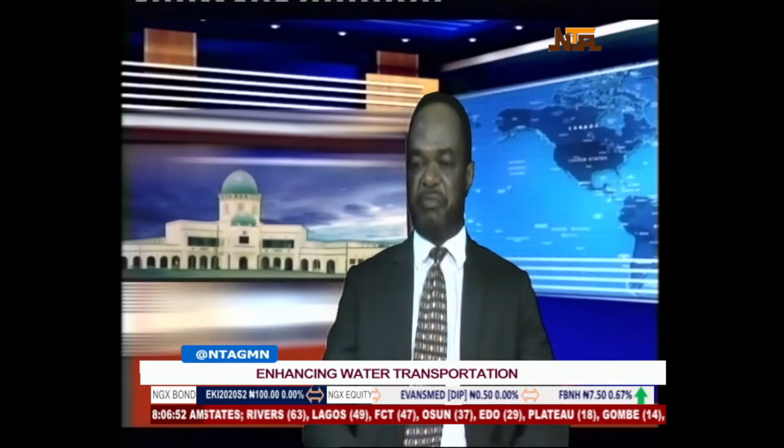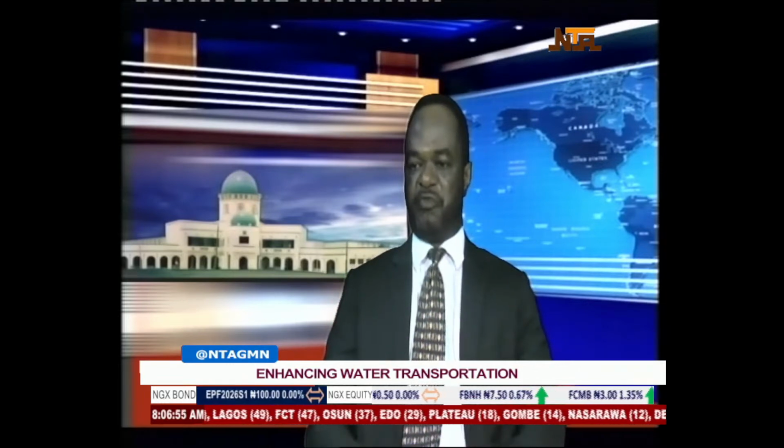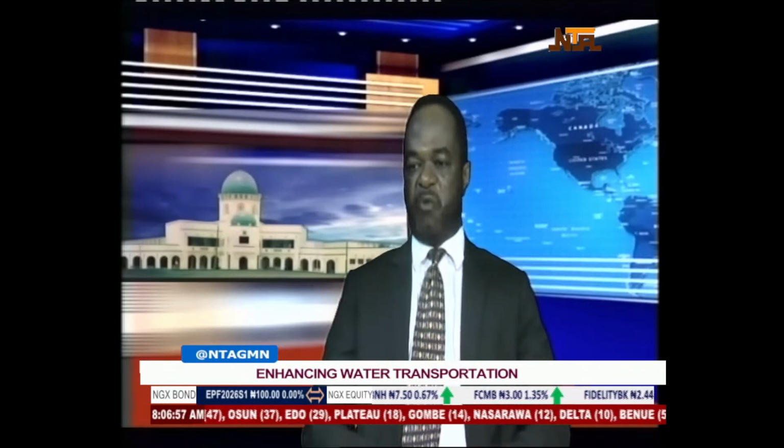We need the barges, we need the boats, we need the light ships, and their propulsion to move. So three things must be in place. One, navigable waterways. Two, operational vessels to do the carriage. And then three, terminals where this carriage will start and also stop. When these three do not come in place, as I was trying to recall, there is no way we can achieve water transportation or enhance it.